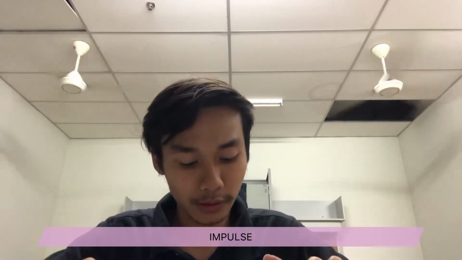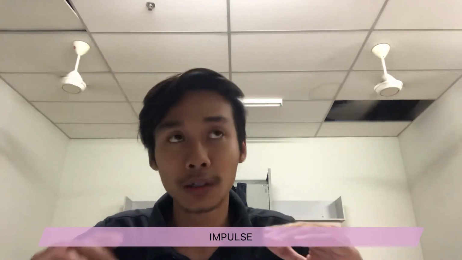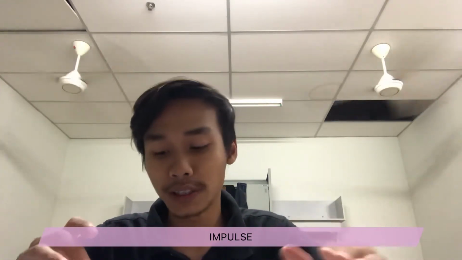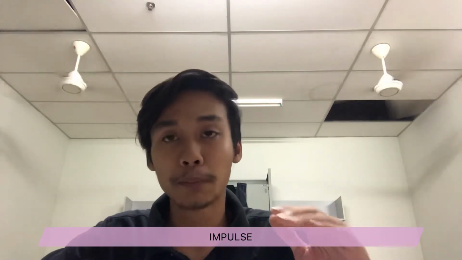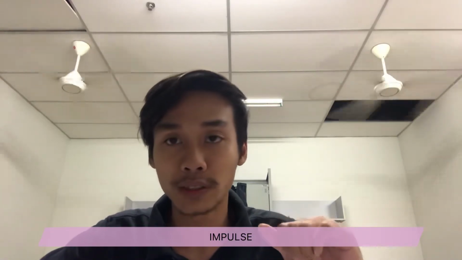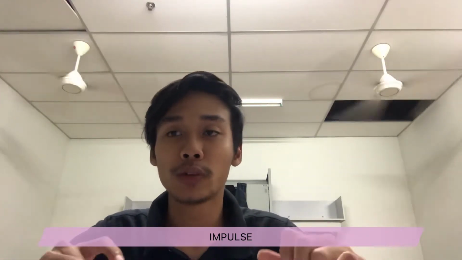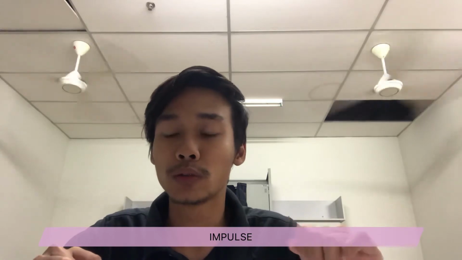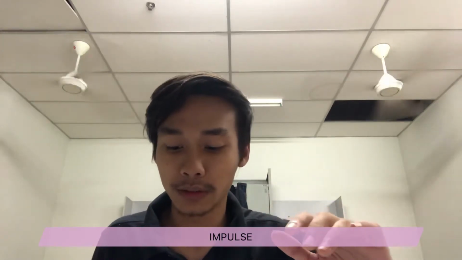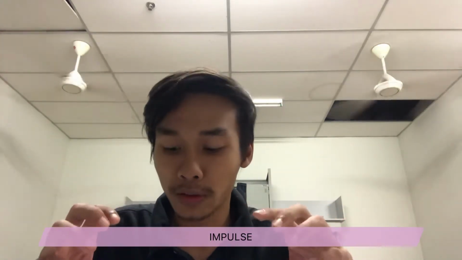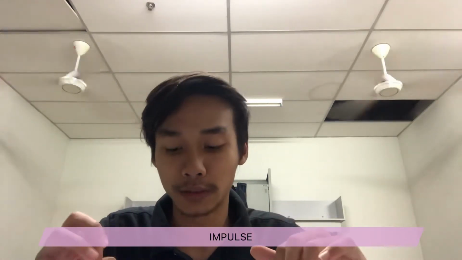For an example of impulse, a small force acting over a large interval: a golf ball rolling across a green gradually loses momentum because its motion is constantly opposed by the force of rolling friction. This means that when you roll a golf ball over a large time interval, the golf ball will gradually lose momentum. Right.